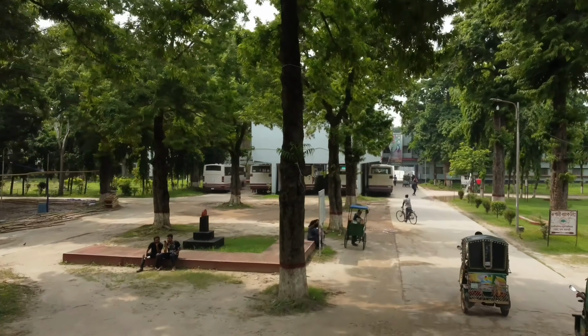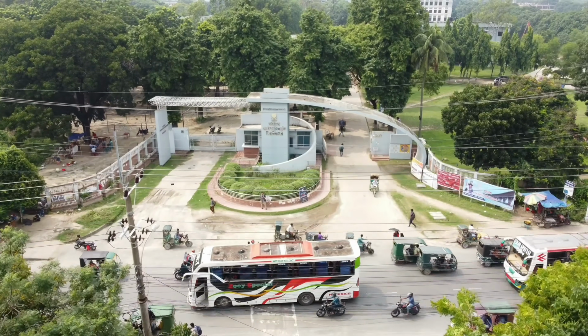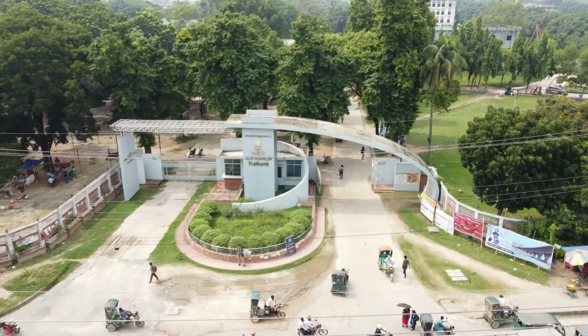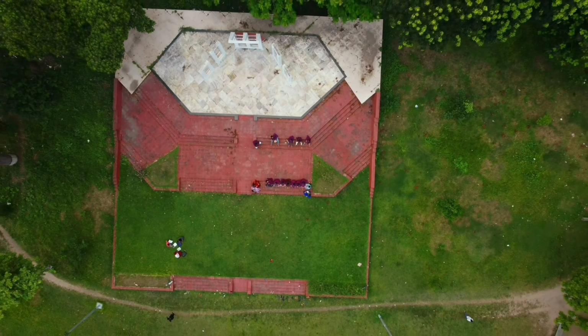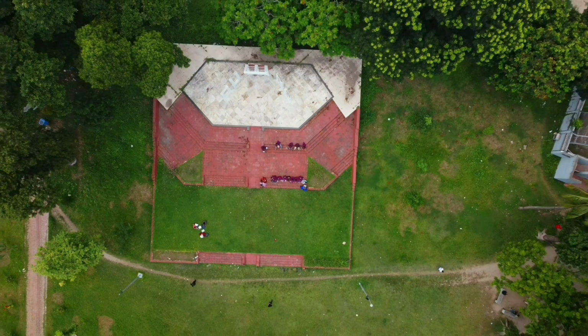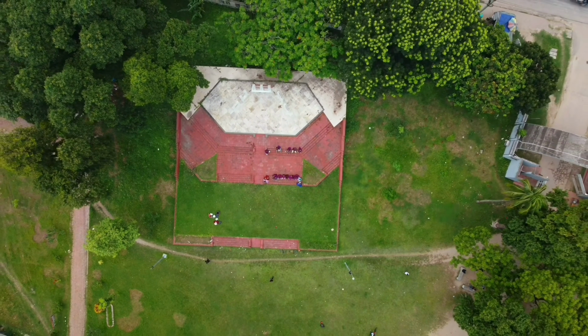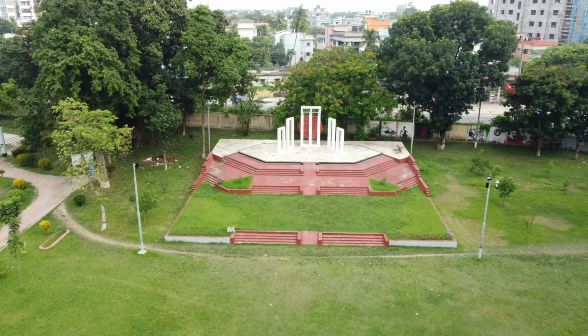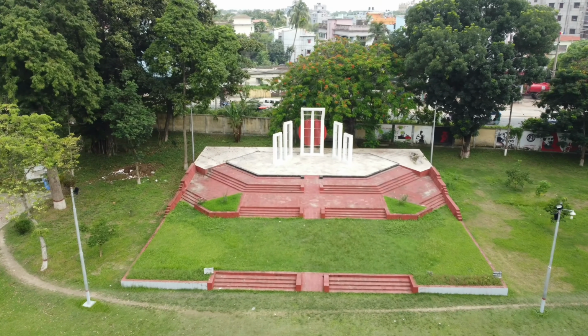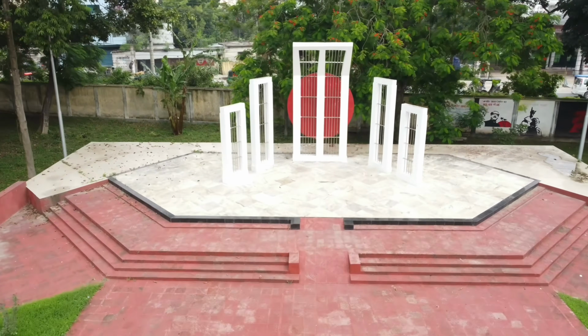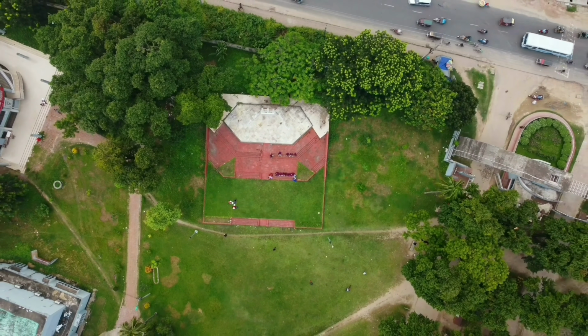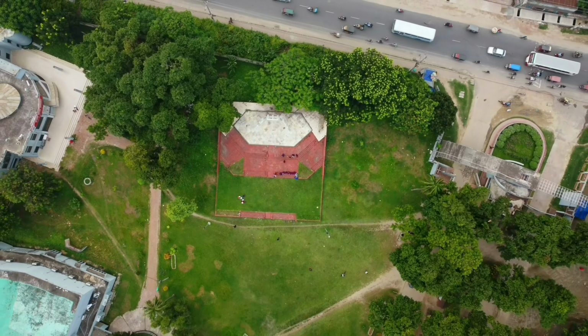Now I am going to represent my own university, RUET, which stands for Rajshahi University of Engineering and Technology. Here I start my video from the main gate. Just on the right side of the main gate there is a Shahid Minar. Different clubs from RUET organize their meetings in this place at the time of arrival of junior students and some other times throughout the year.